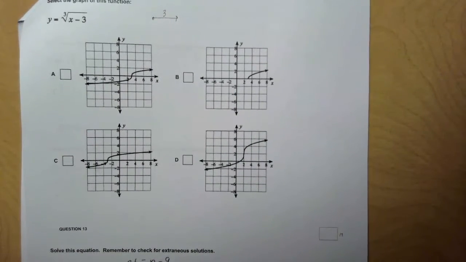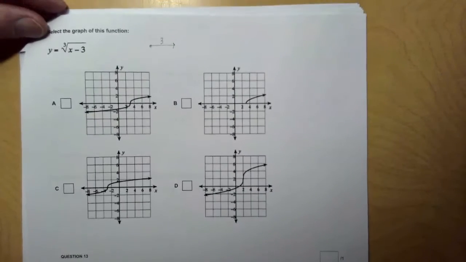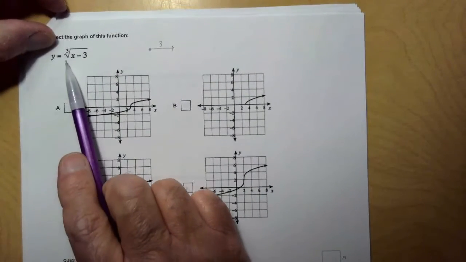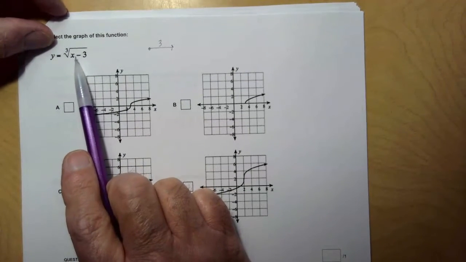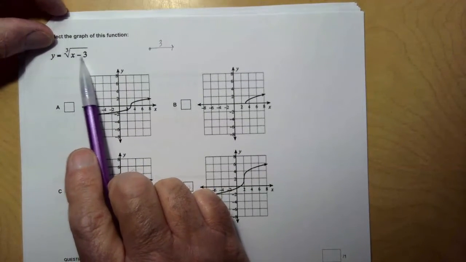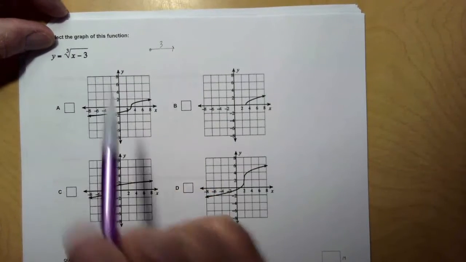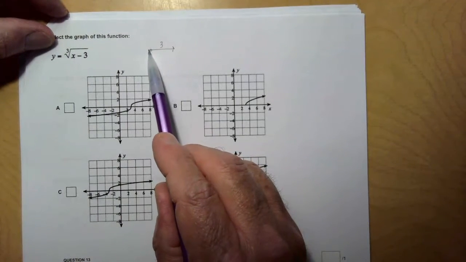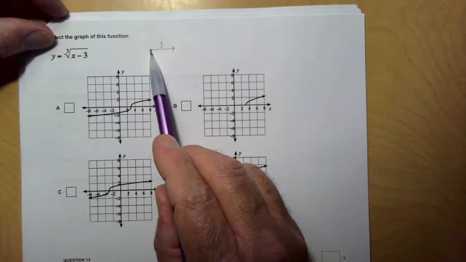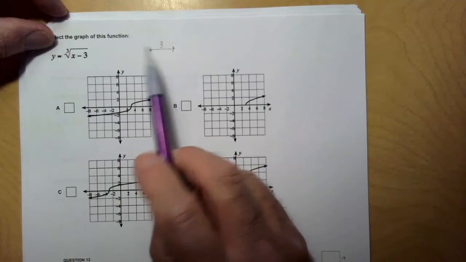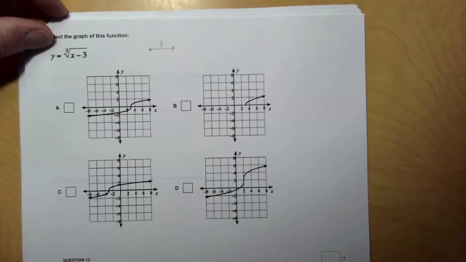All right, number 12. This is, again, a cube root function. You need to know what the cube root looks like. X minus 3 inside the radical sign. Here's the origin, moves it this way 3. To the right 3. That's what that negative does.